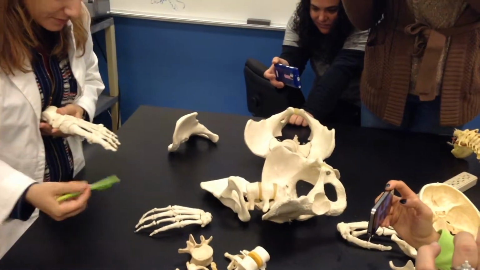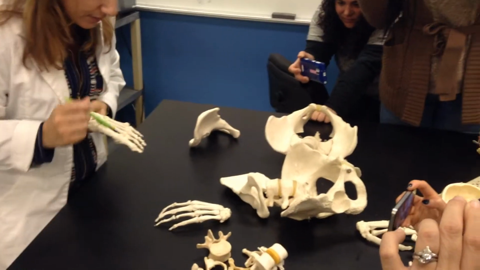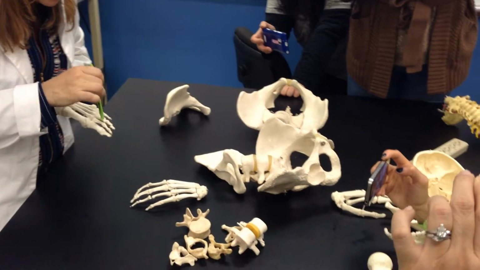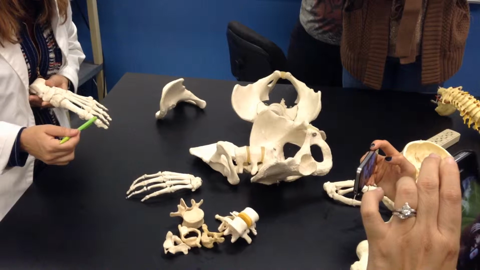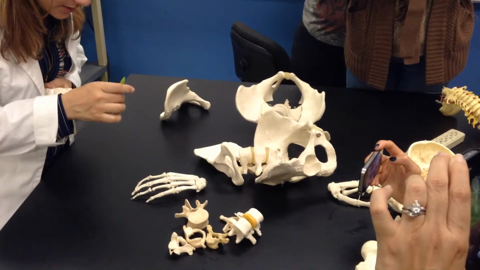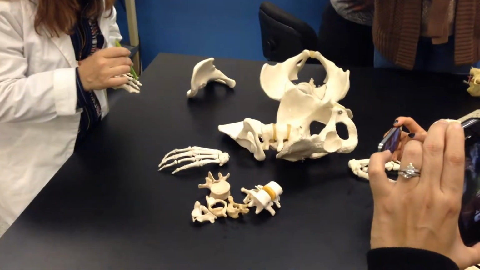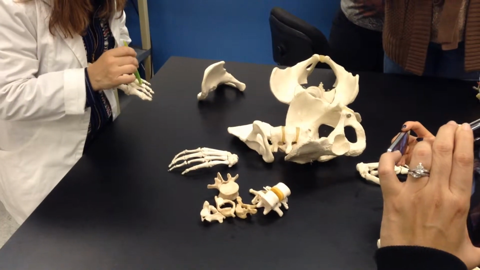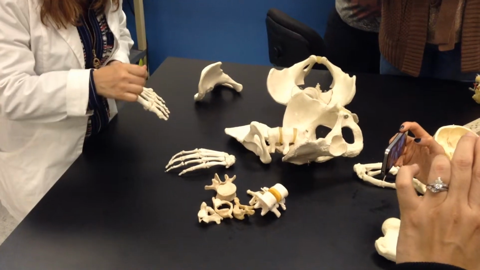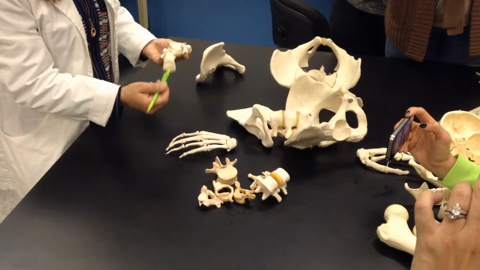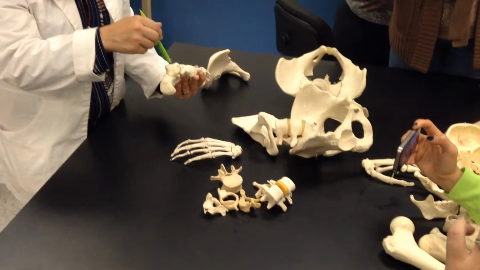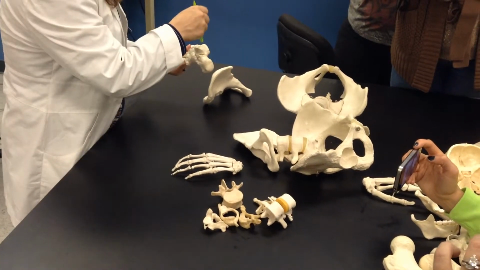For the foot, distal phalanx, middle phalanx, no middle phalanx for the big toe, proximal phalanx. I'm sorry. Distal phalanx, middle phalanx, proximal phalanx. Remember proximal here. Metatarsals. Now for the foot, calcaneus, tallest one, talus.